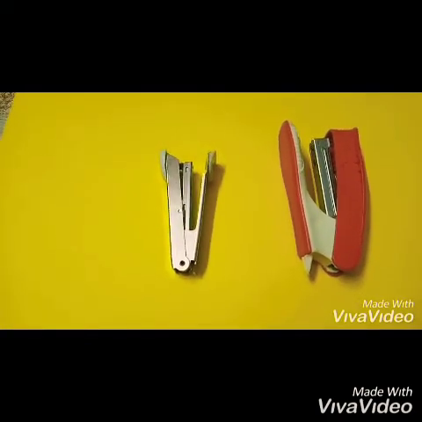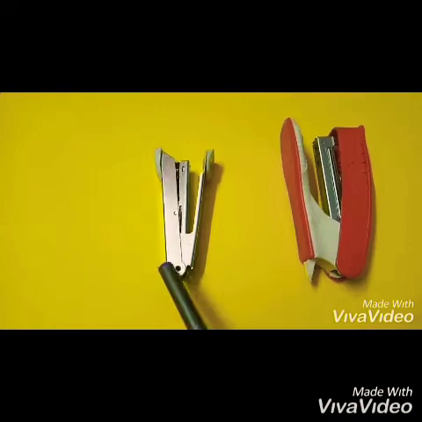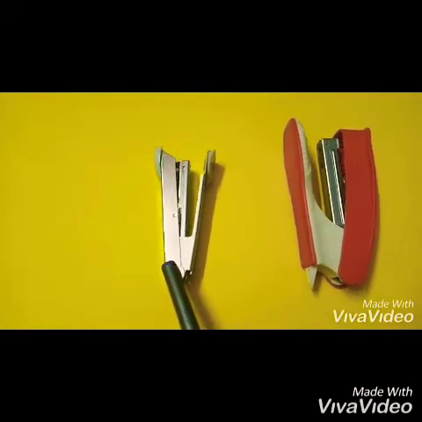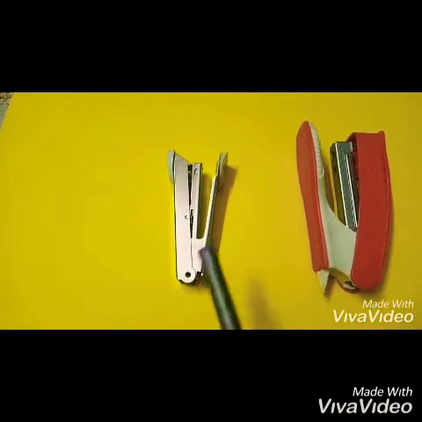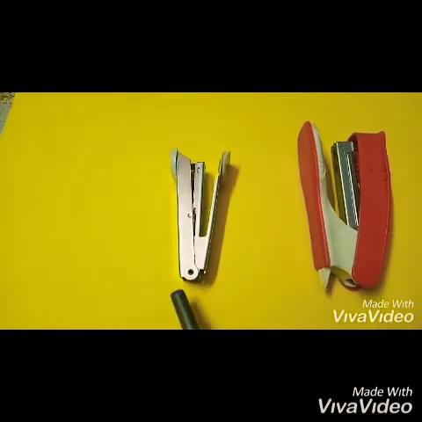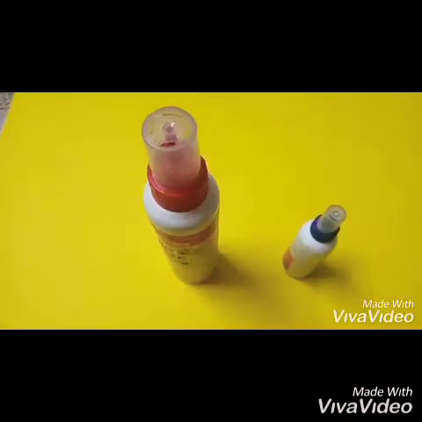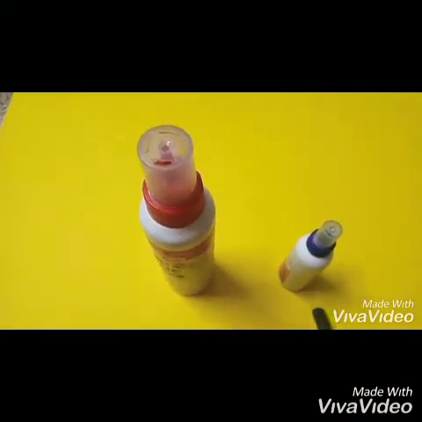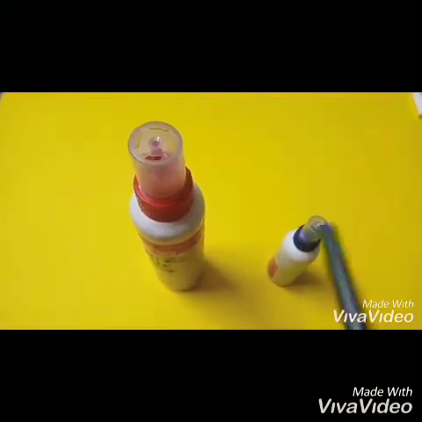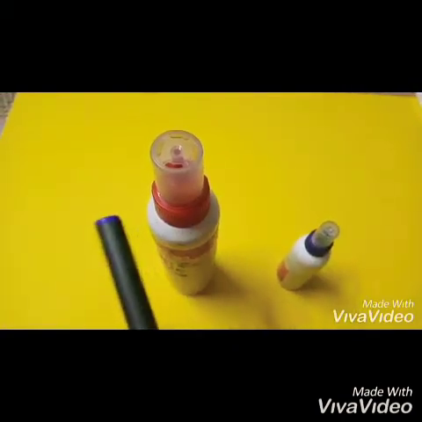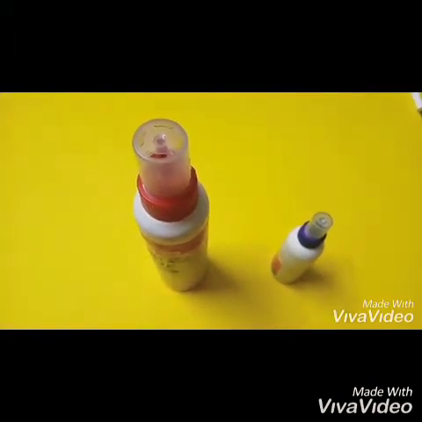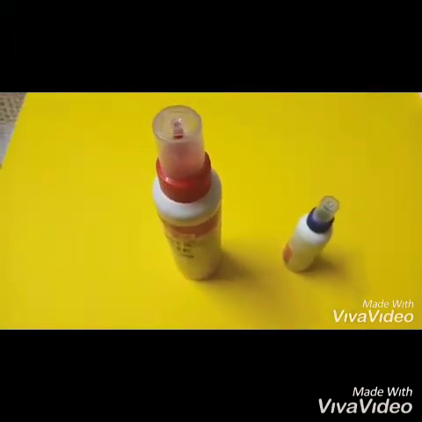Another example, these two are the staplers. Now this stapler is bigger than this stapler and this stapler is smaller than this stapler. Now look at these two glue bottles. This bottle is taller than this bottle and this bottle is shorter than this bottle. Now these words we can use to compare things.